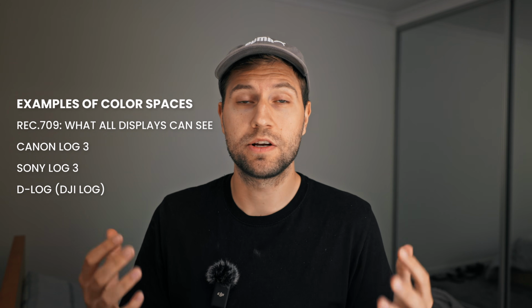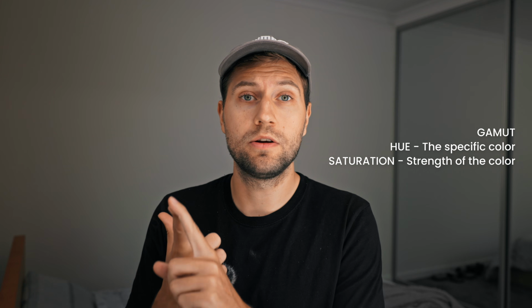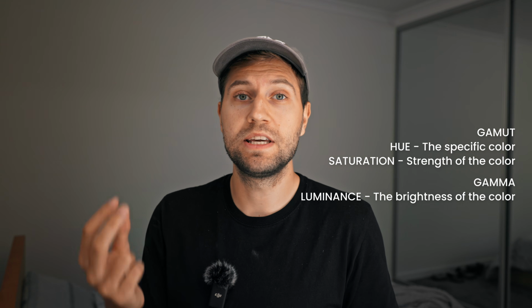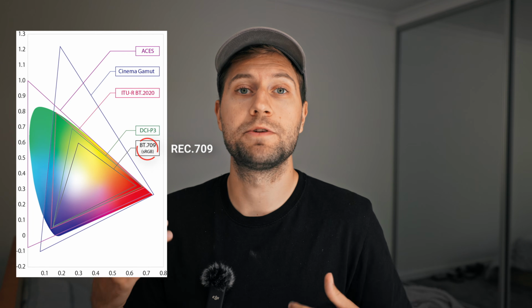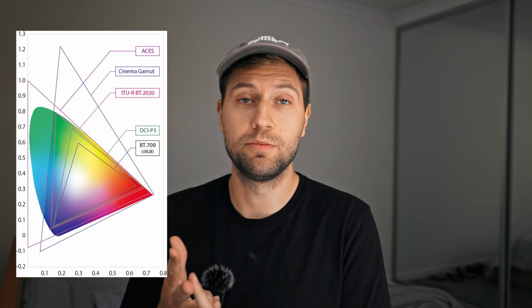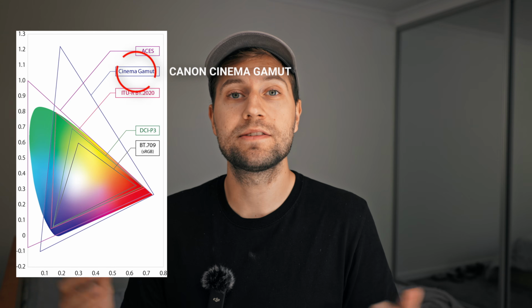So what is a color space? A color space is essentially a range of information of hue, saturation, and luminance. So what range of colors, the hue, what strength of color, the saturation, and what brightness of color, the luminance. These are the three key points in a color space. And the smaller the color space, for example, Rec. 709, which is one of the smallest ones, has a lesser range of hue, saturation, and luminance, whereas some of the bigger ones have more information in all these areas, in those log profiles where you can capture a lot more hue, saturation, and luminance.